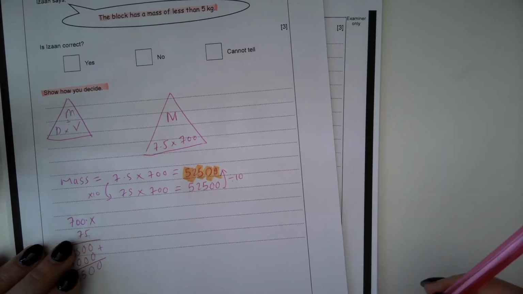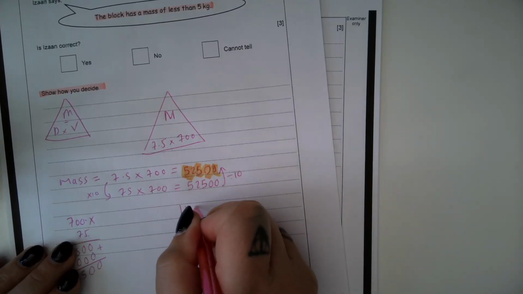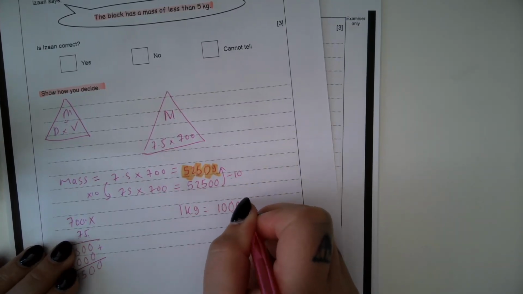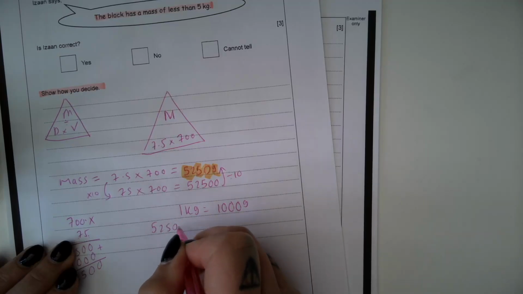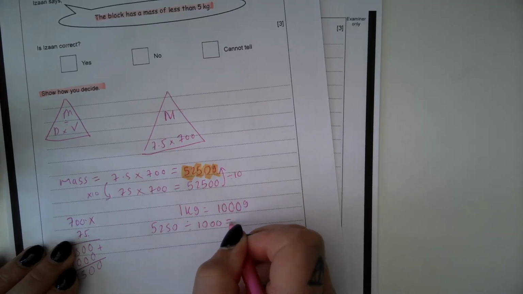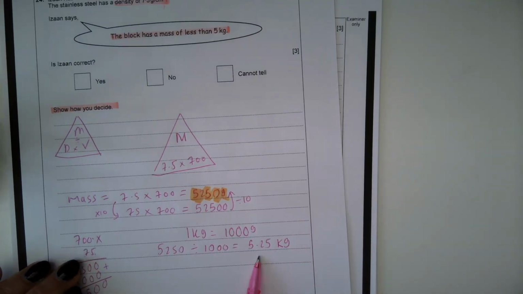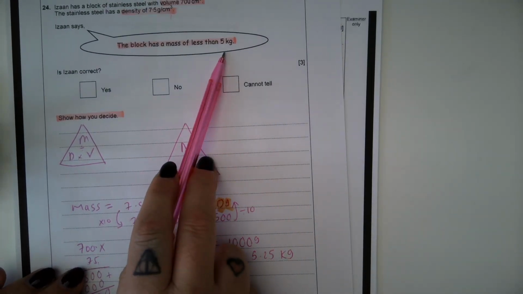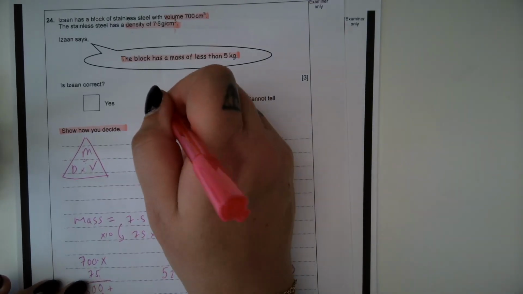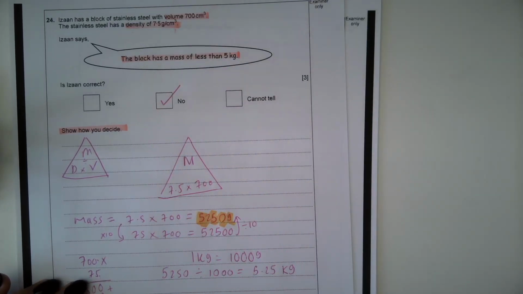into kilograms. So 1 kilogram is 1,000 grams. So 5,250 divided by 1,000 is 5.25 kilograms. Well, 5.25 kilograms is not less than 5 kilograms. So we're going to say that he's wrong.